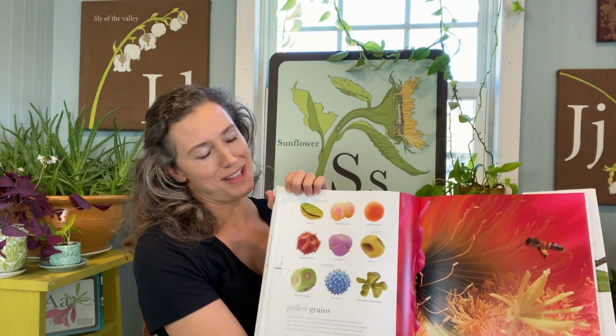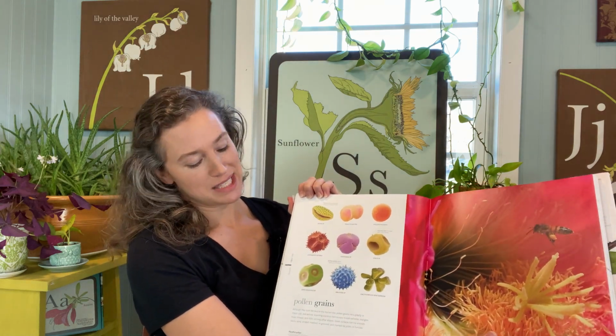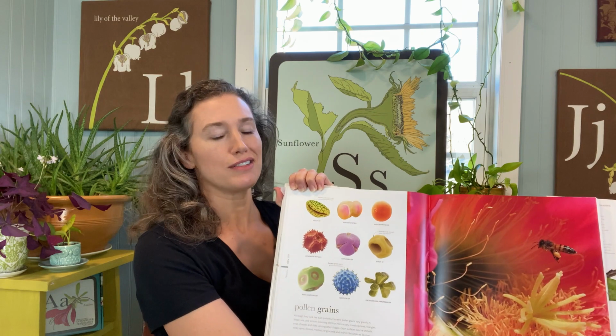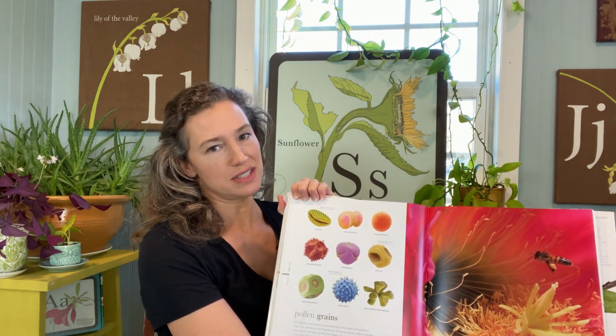We don't talk about this in any of the lessons, but it's amazing. These are pollen grains. So they're like super blown up. So you can see all the different types of pollen grains. Obviously not all the different types, but a good amount of the different types of pollen grains. So those are the ones that I most love. And then there are a bunch of other ones that are really great.